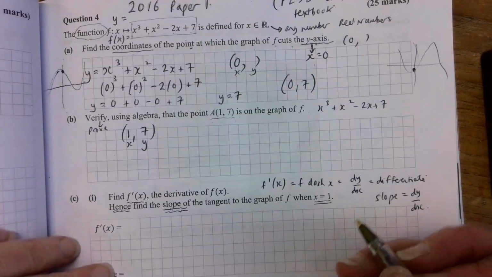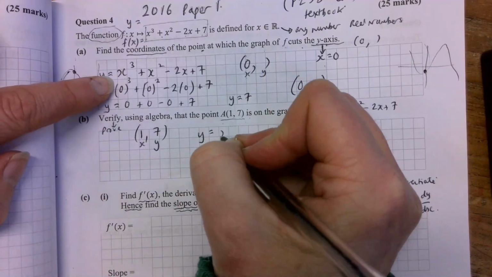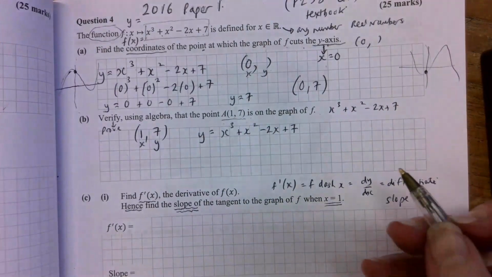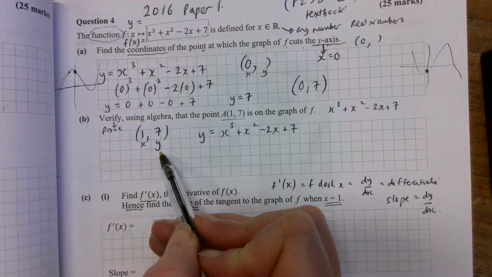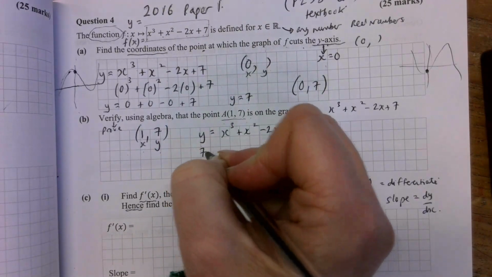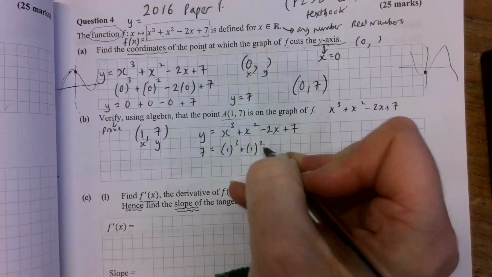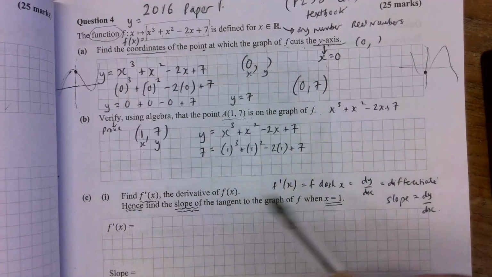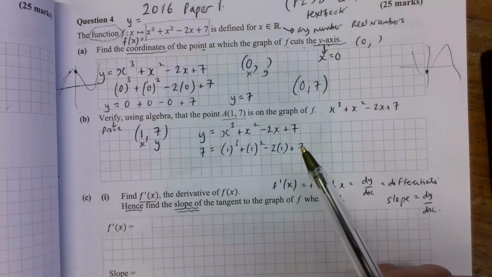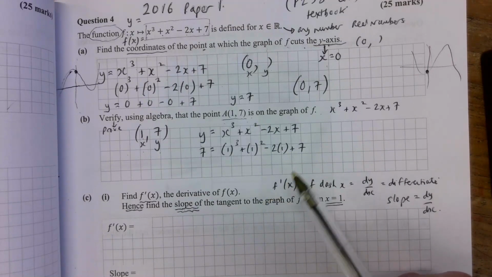Now, let's look at my function again, because that's the graph of f. F is my function. My function is y is equal to x cubed plus x squared minus 2x plus 7. Now, look, I've got an x here and I've got a y here. So how about if wherever I have a y, I put 7, and wherever I have an x, I put 1, and see whether that works out to be true. Because if this point 1, 7 is on this function, then if I put it into the function, it should work. That's the definition of what makes it on the curve at all, or on the function at all, is the point works in the function.